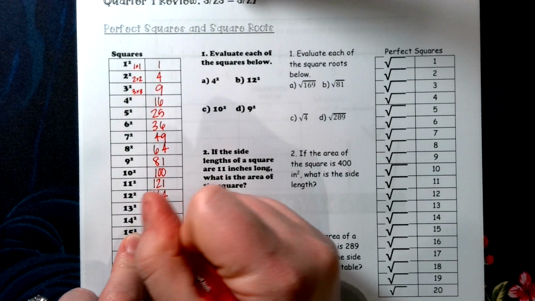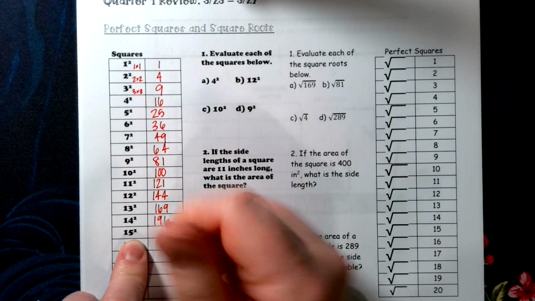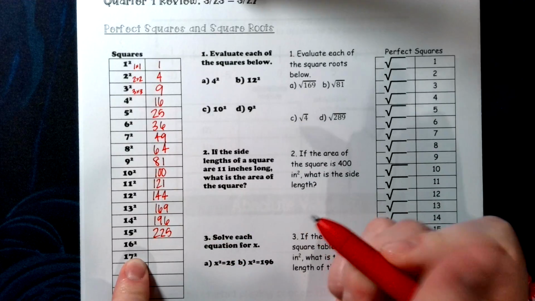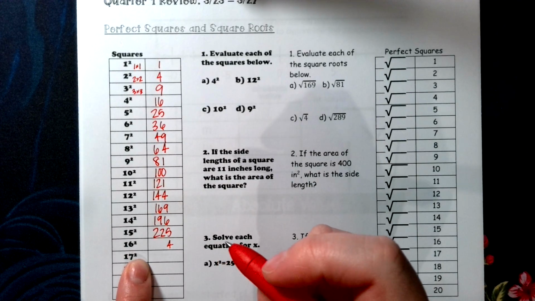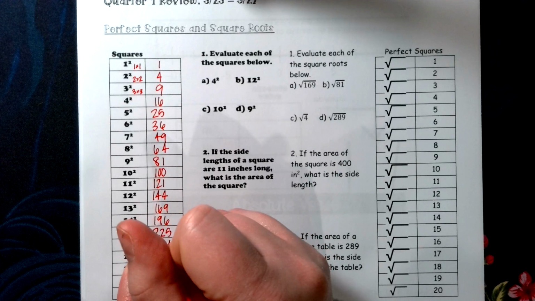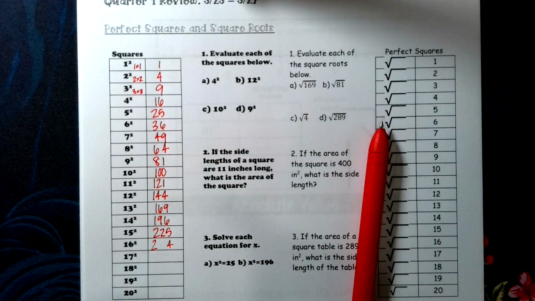14 squared, that's 196, 15 squared, that's 225, 16 squared is, ooh, Andrea, I don't remember. I think it's 284.